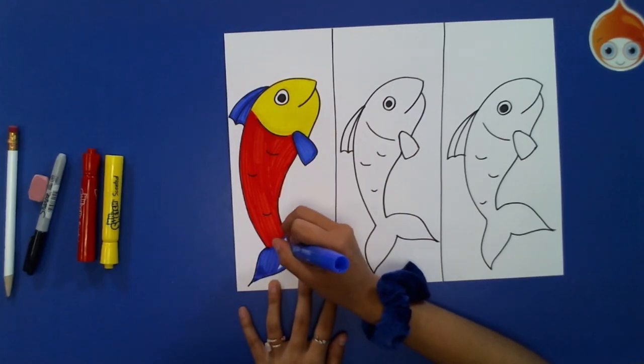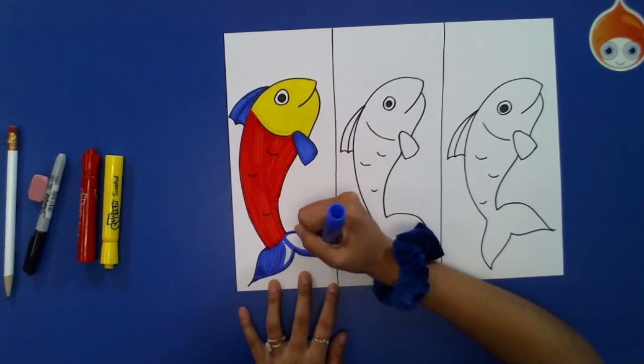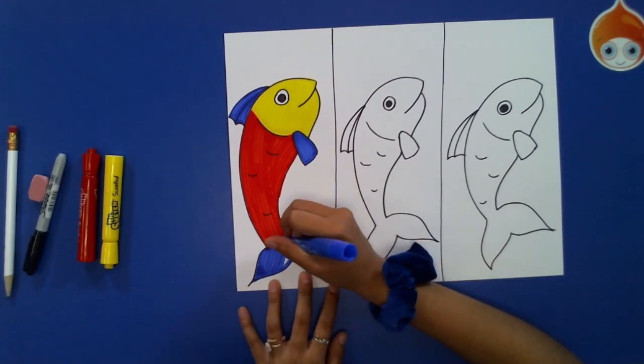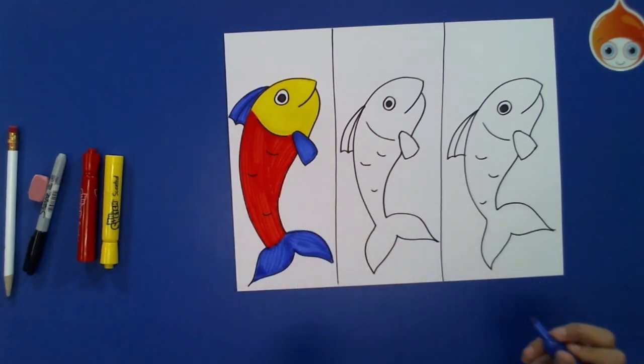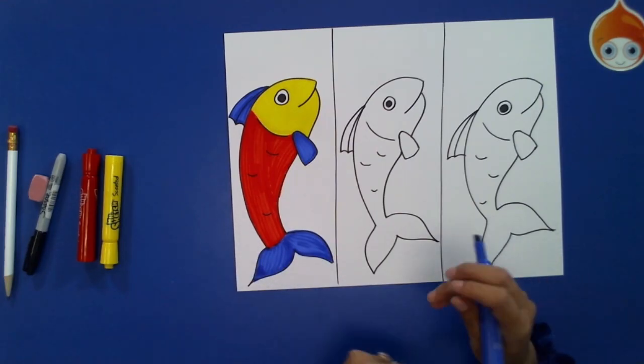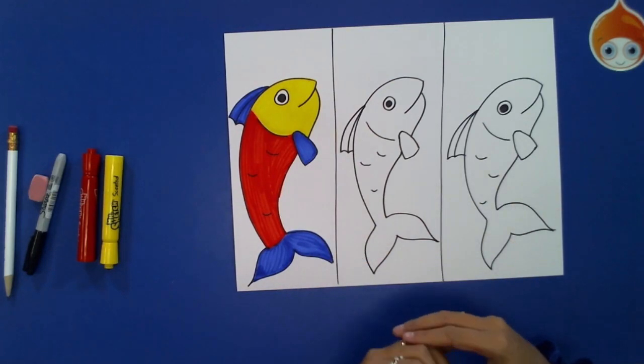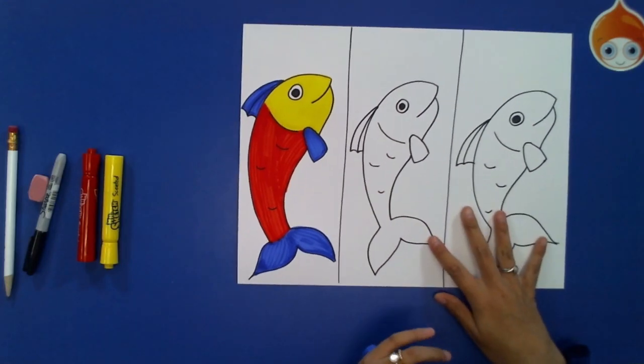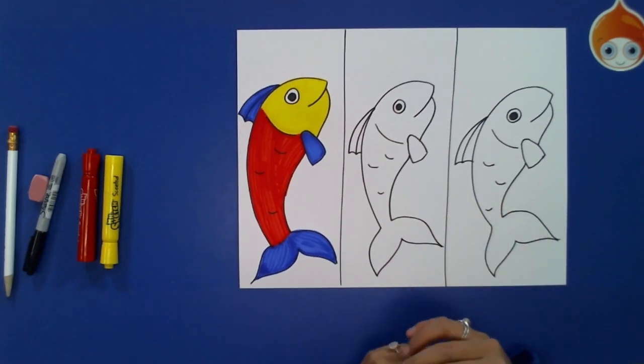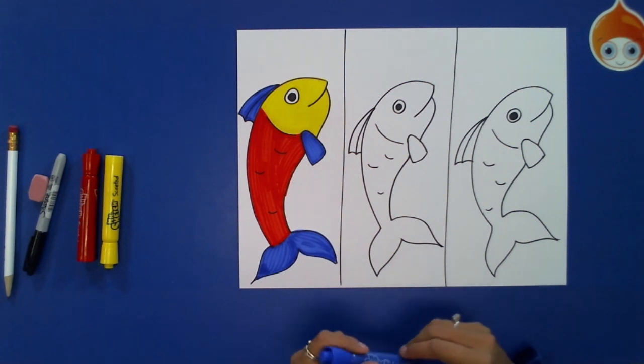Alright, so now I'm going to finish coloring in my fin. It's always fun with your markers because you can see the strokes. If you follow the direction of whatever you're coloring, if it was like hair or fins, since you can see that stroke, you can use those texture lines, those strokes, to help you create texture, and that's always fun.